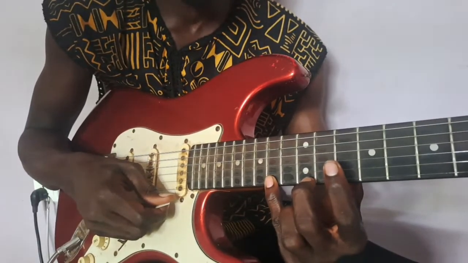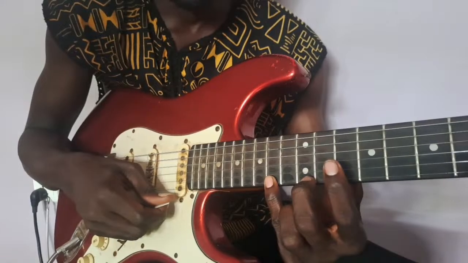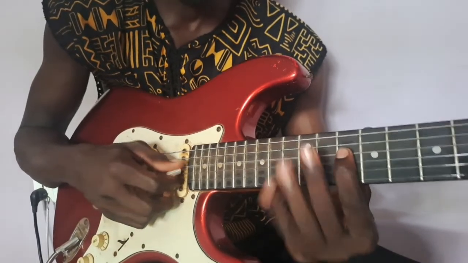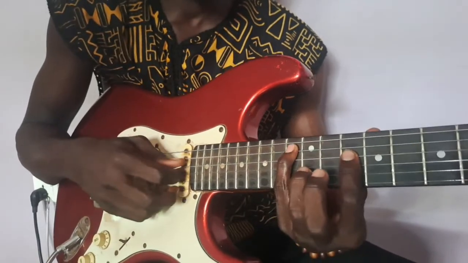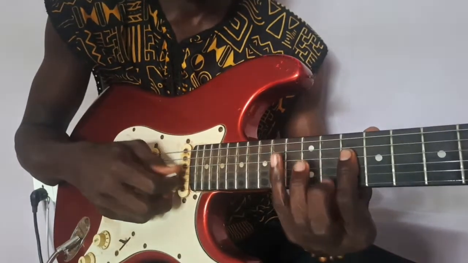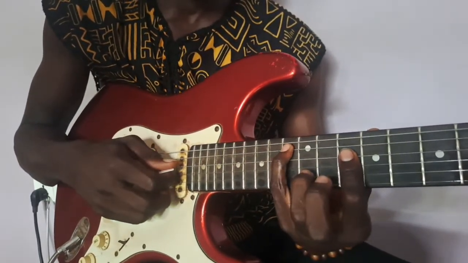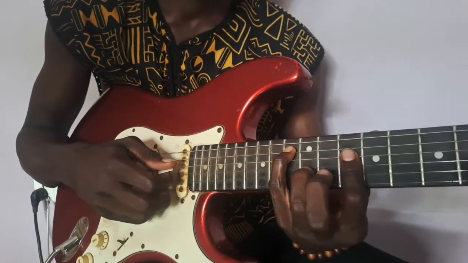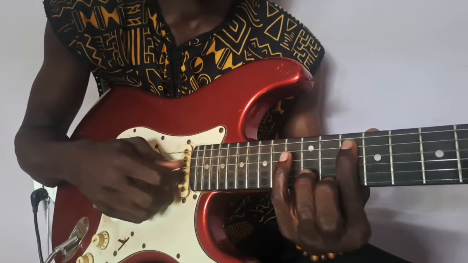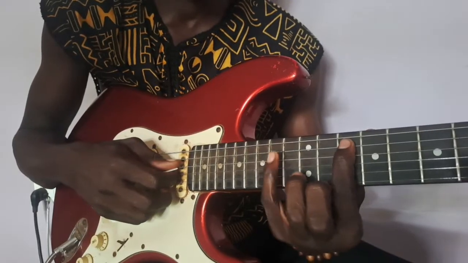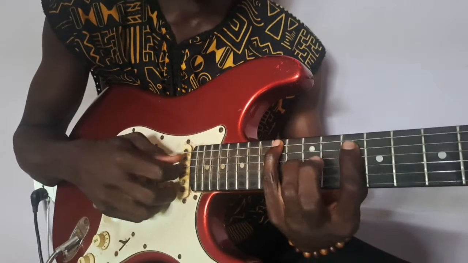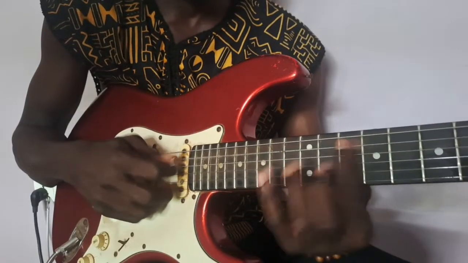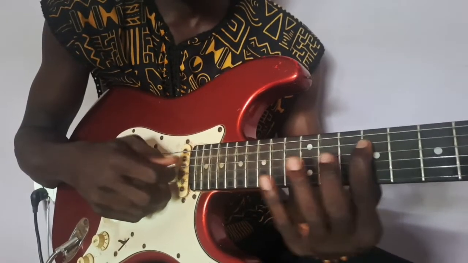So that is the shape here, the D shape. So take your time. We have do, to, so, that is 1, bring to the top, flatted 7th, so that is 5th. Or we can play the fee here, that's the flatted 5th or the sharp 4th.